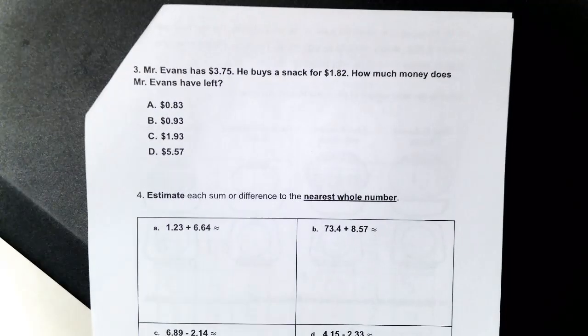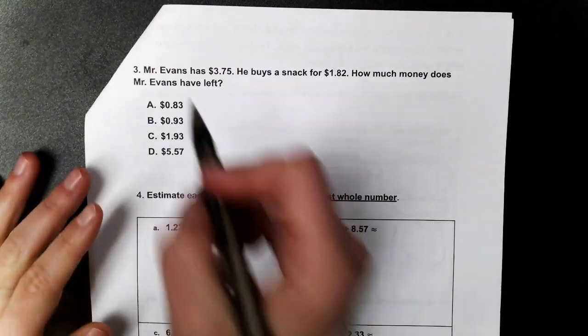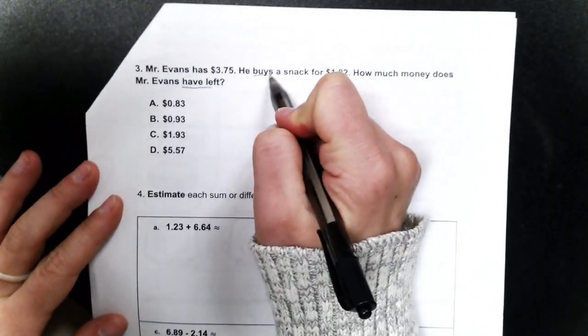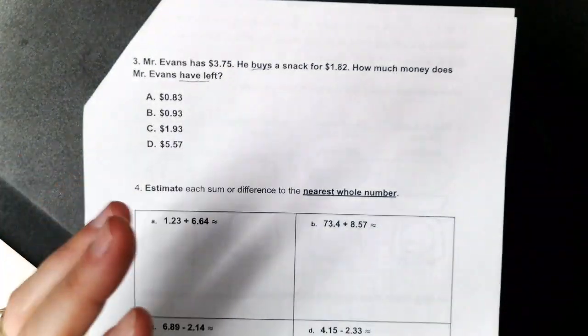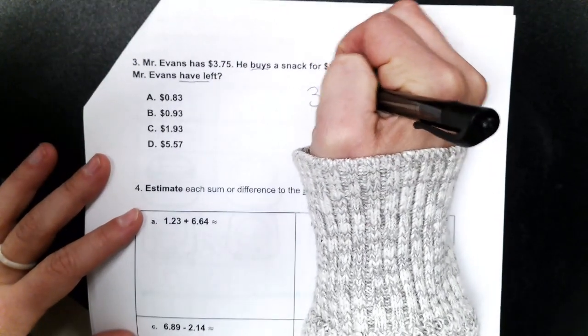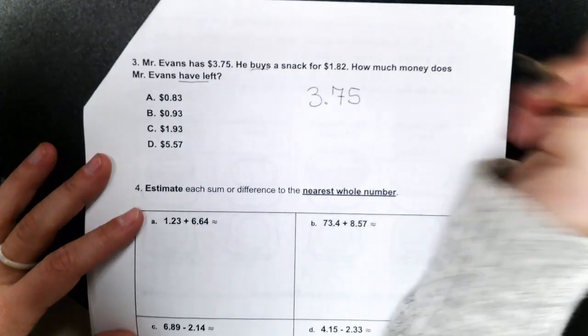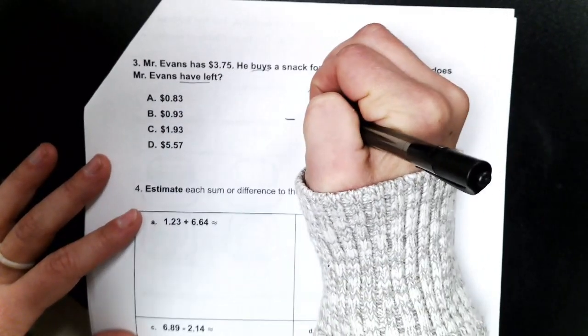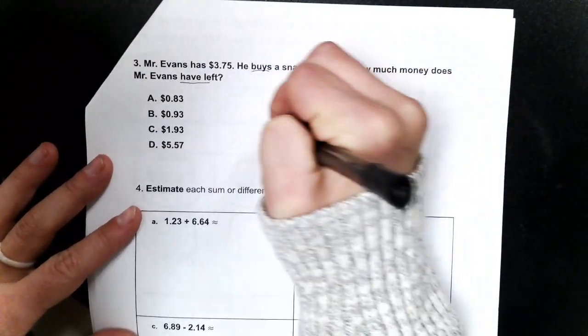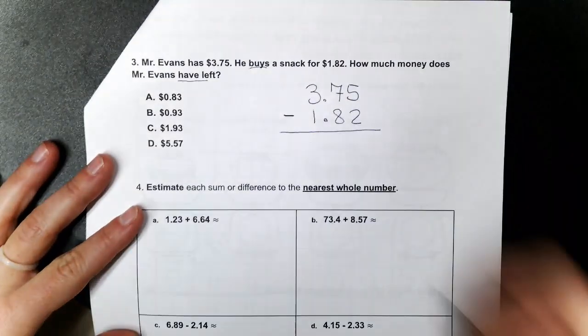All right, moving on to the next page where we have a word problem. Mr. Evans has $3.75, but he buys a snack for $1.82. How much money does Mr. Evans have left? Have left, buys. These are all words that are telling us we're subtracting here, right? You start with this amount, $3.75, and you spend $1.82. And how much are you going to have left?